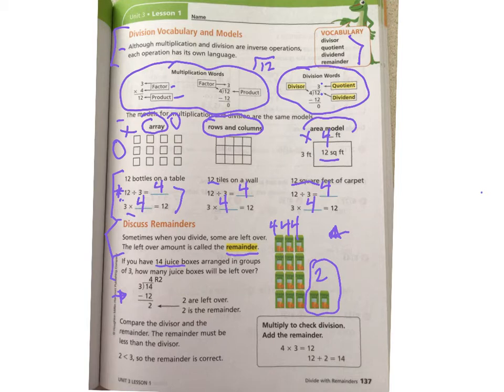So we have 14 under the house, 3 here, and I'm not going to explain it on this page because there's not enough room, but Mrs. Higgins is going to show you how to do this, and you can see that their answer was 4 remainder 2. Just want you to kind of look at this right now. We're not going to jump in until we get to the next page. I'm not going to talk about this stuff yet. And so I would like you to meet me on page 138 so we can start digging into this. So go ahead and meet me there.